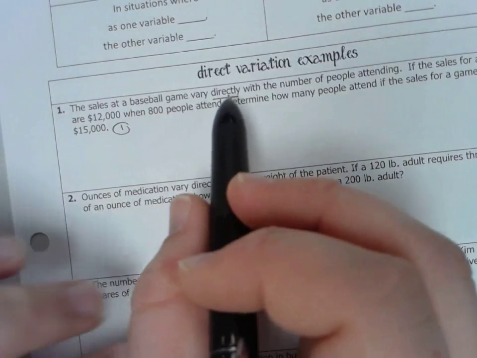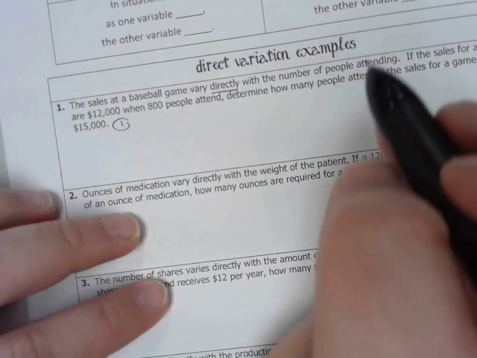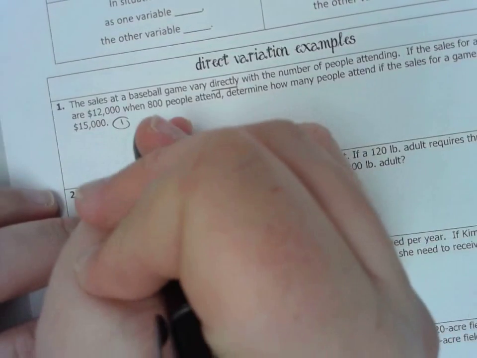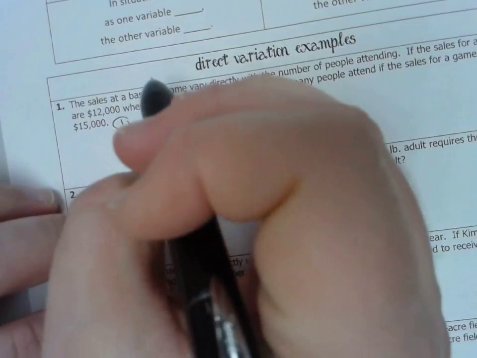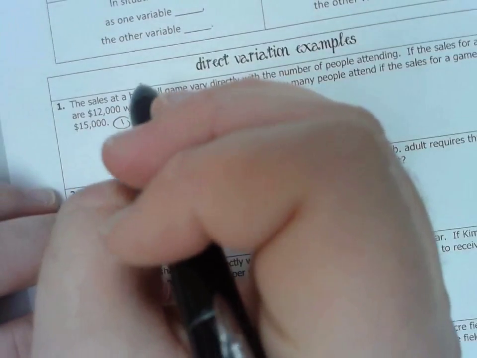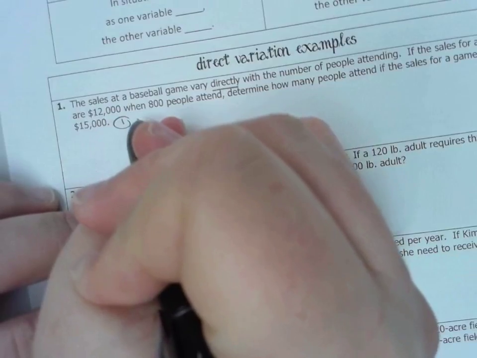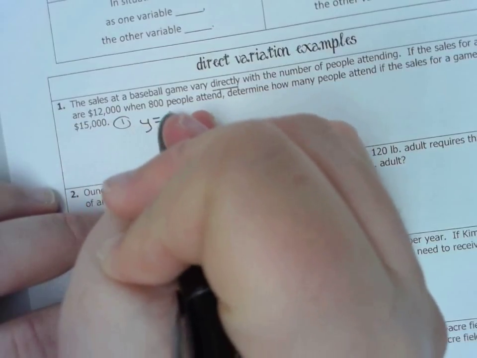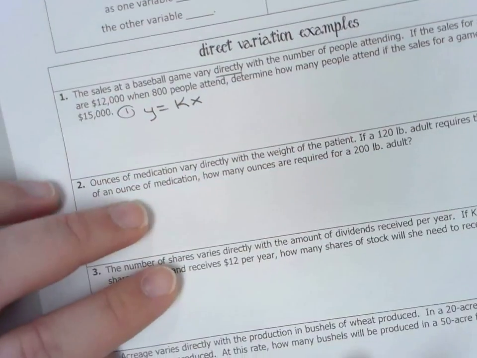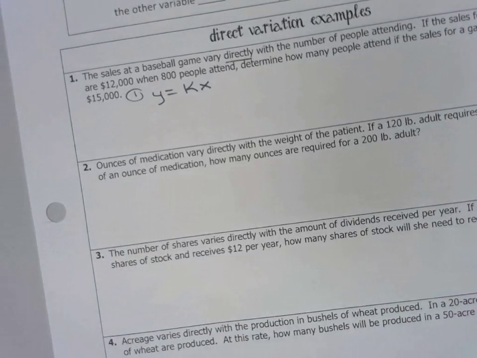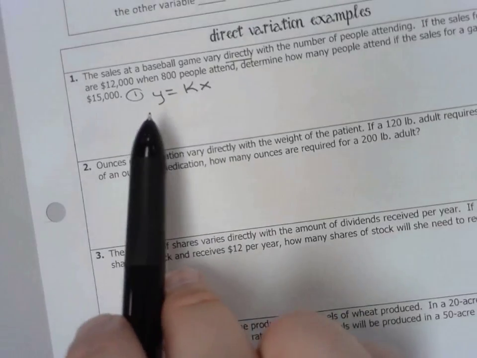So if it varies directly, what's the equation for direct variation? It's on your warm-up paper. We just wrote it down. Equation for direct variation. That's the constant. Y equals kx. You don't have to have it memorized. It will be on your notes. It's on your warm-ups. So direct is y equals kx.